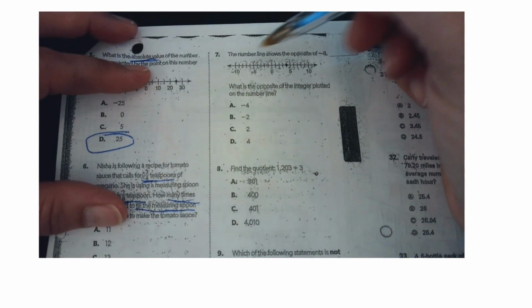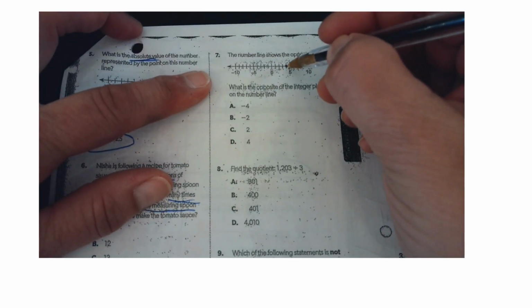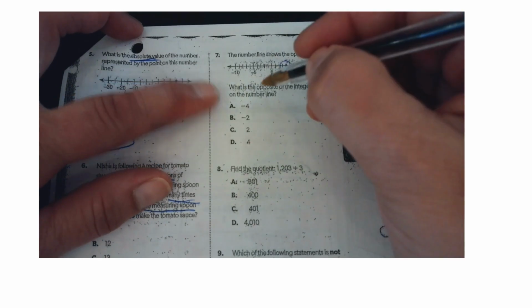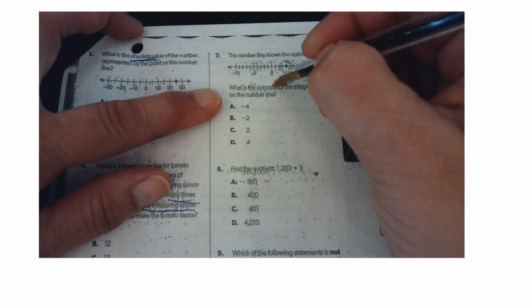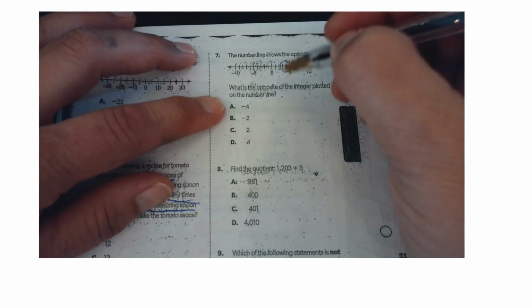All right, let's look here. It says the number line shows the opposite of -4. Okay? So this number line shows the opposite of -4, which is 4. What is the opposite of the integer plotted on the number line? It is -4. Good.